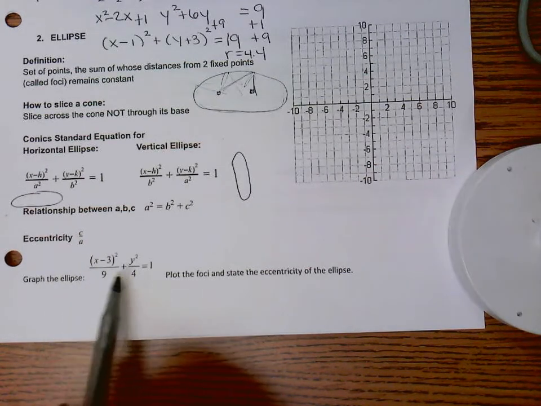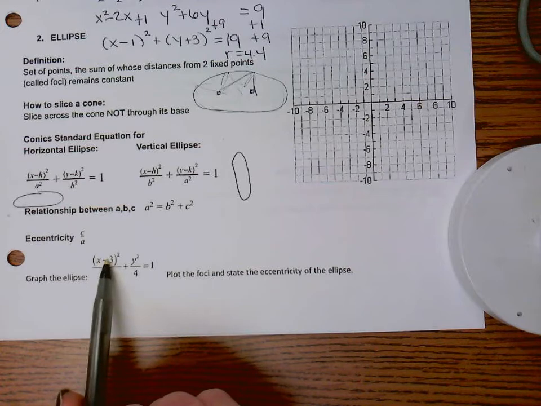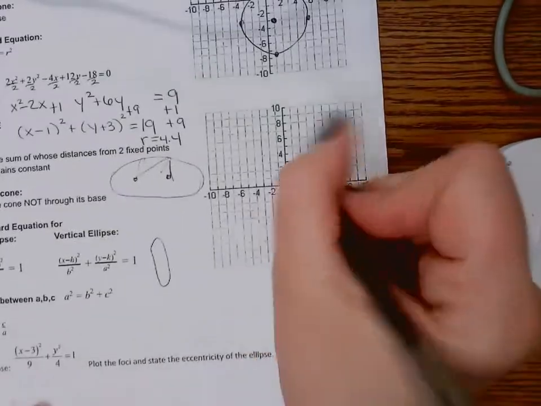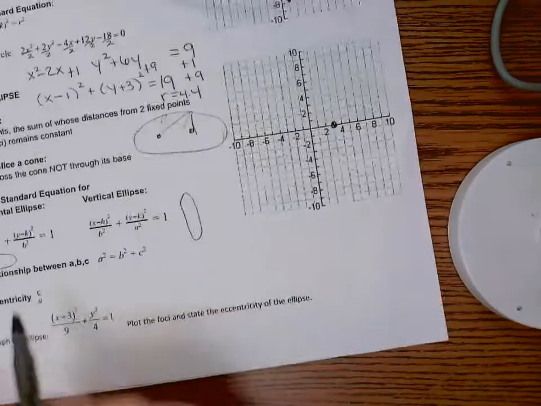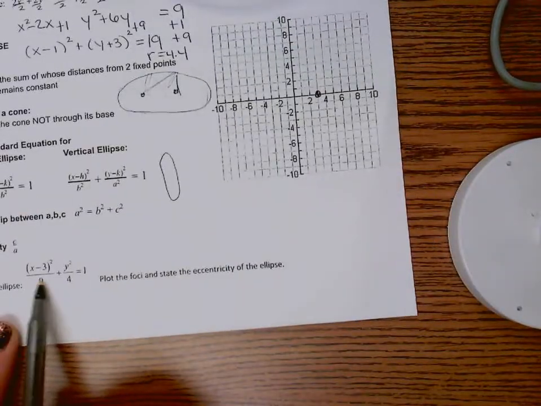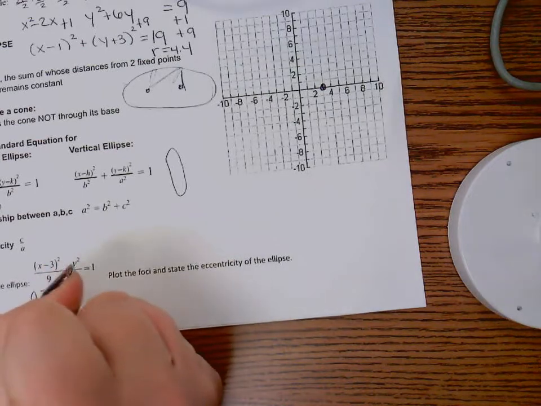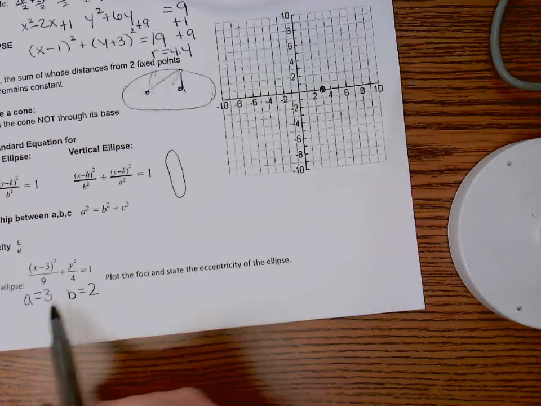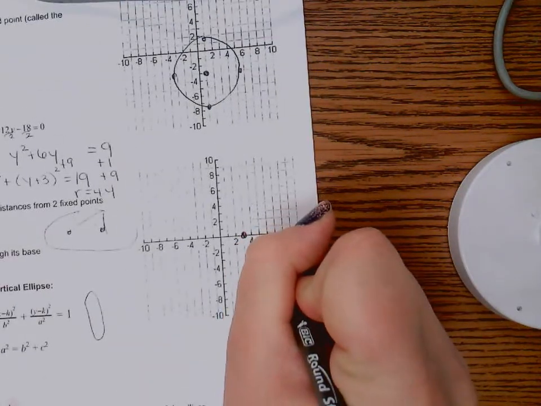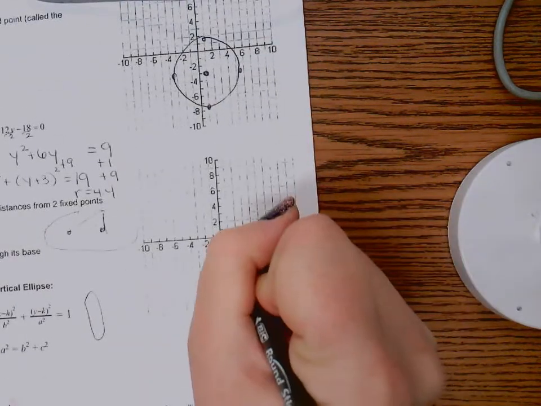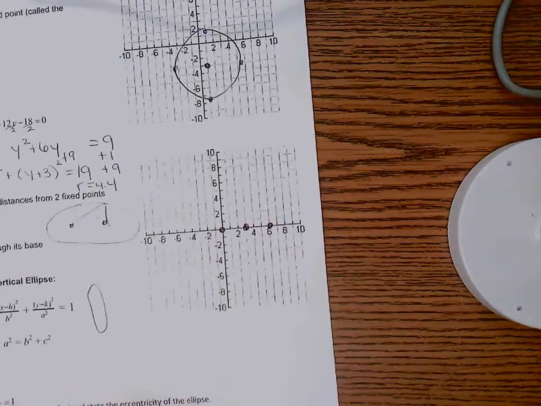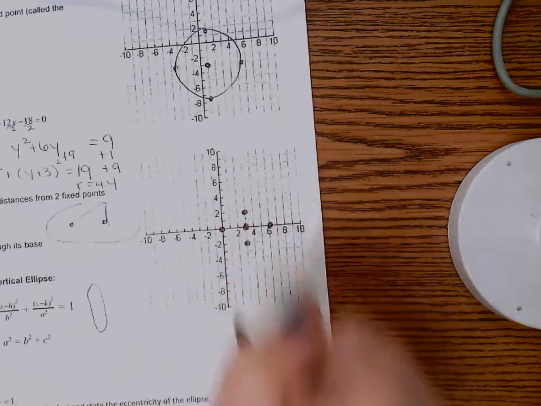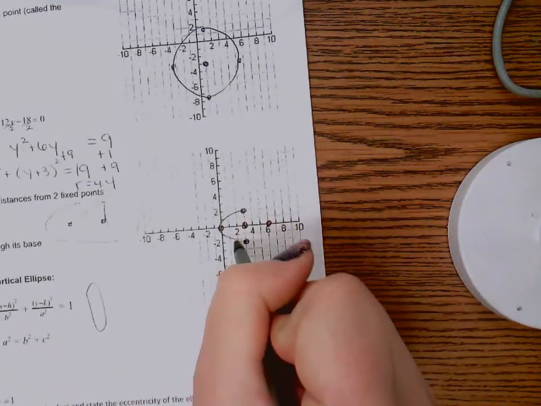So let's graph this ellipse. So I'm going to go 3 and just 0. So 3, 0 is the center of this ellipse. This a squared value looks like it's under the x. So a is 3 and b is 2. I take the square root. So I'm going to go 1, 2, 3, and dot the vertex, 1, 2, 3, dot the vertex, and then vertically 1, 2, dot the vertex, 1, 2, dot the vertex. So there's my horizontal ellipse.